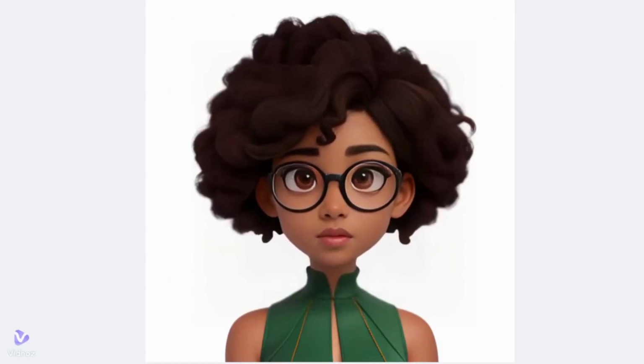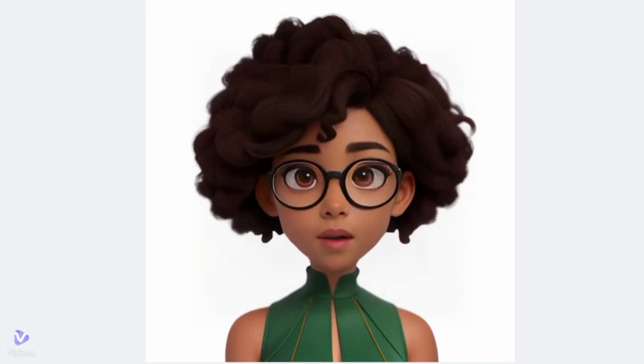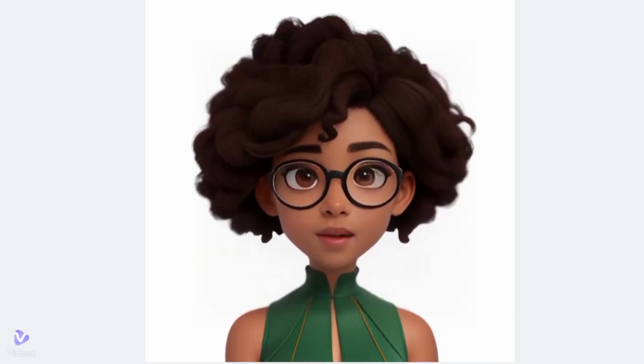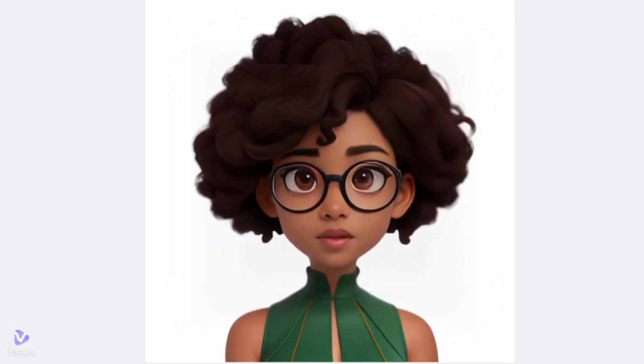So if you follow the tutorial up to this point, you can pretty much tell that this is a really simple thing to do. Anyone can do it, really. All you need is your photo or an avatar, whichever you're using, and your voiceover. If not, you just need a script so that they can generate a voiceover for you. Literally, it's really, really this simple.